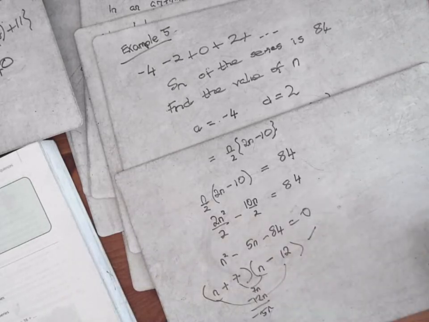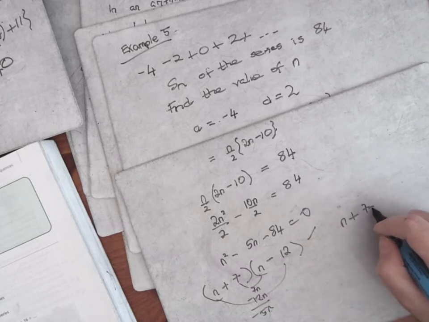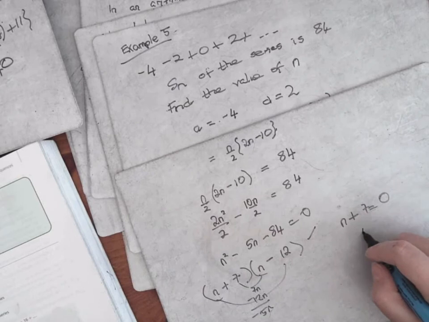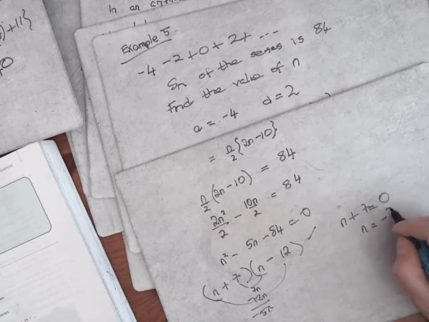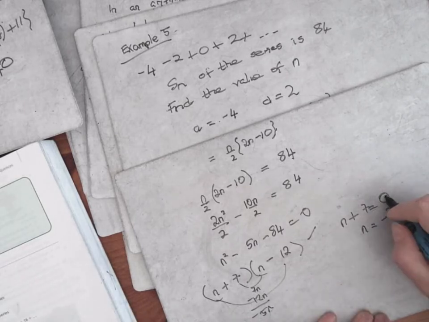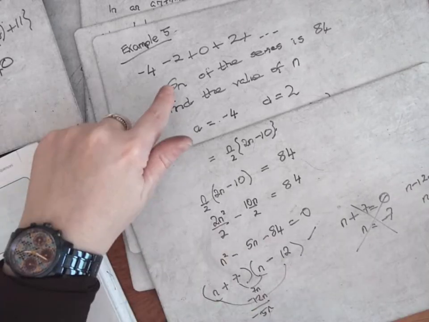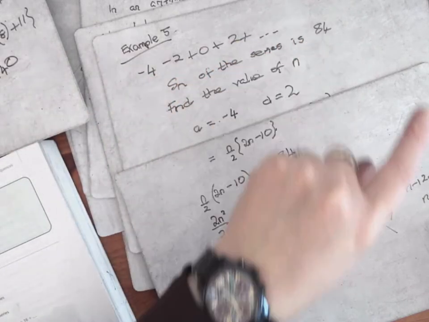Then you let each term equal 0, so n plus 7 equals 0, so that means n is equal to minus 7. You can't, n is the number of the term. There's no minus 7 term. You have term number 1, 2, 3, 4. You can't have anything less than 0. The other one, n minus 12 is equal to 0. So you get n is equal to 12. So that means you added up the first 12 terms and you got 84.